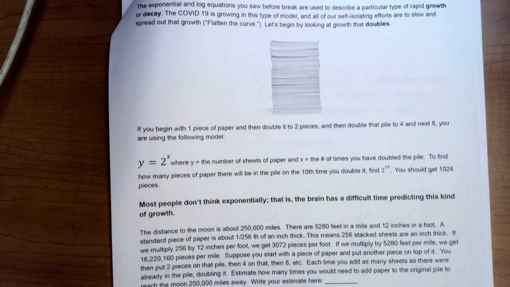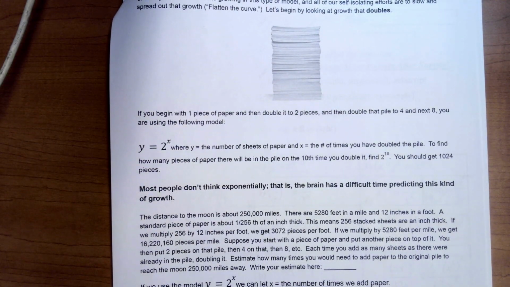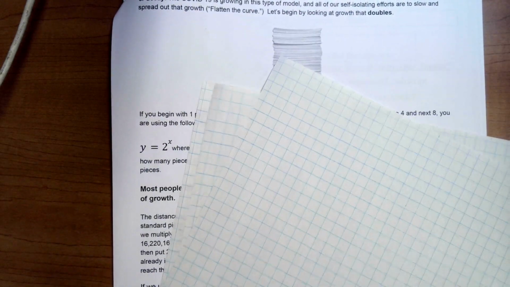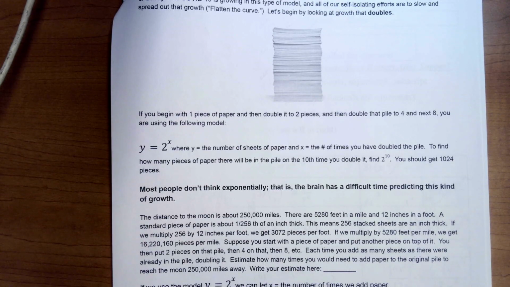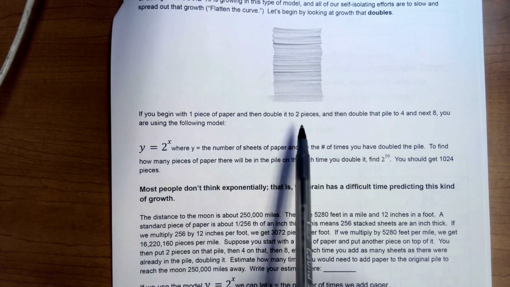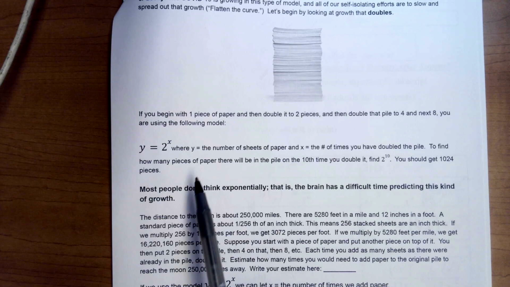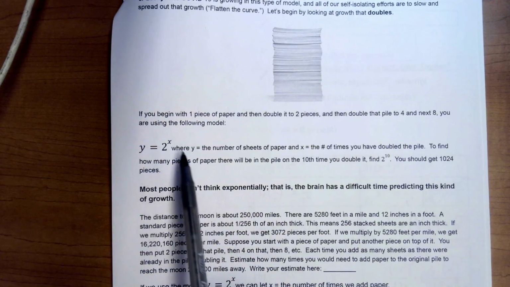But we're going to look at growth that doubles. So, for example, if you have one piece of paper and you put it down, that's not very thick. And then if you have 2 more pieces of paper, putting it down on top of that, then it's still not very thick, but it's a little bit thicker than it used to be. If we keep doubling, adding double the previous amount, so adding 2 pieces after the first one, then 4, then 8, then 16, we're following an exponential model, y equals 2 to the power of x, where y is the total number of sheets of paper in my stack, and x is the number of times that I have doubled my pile.